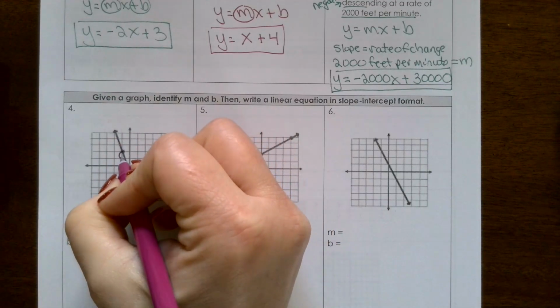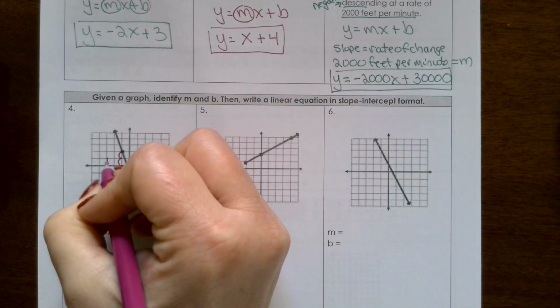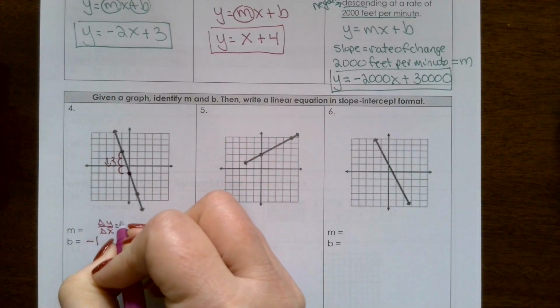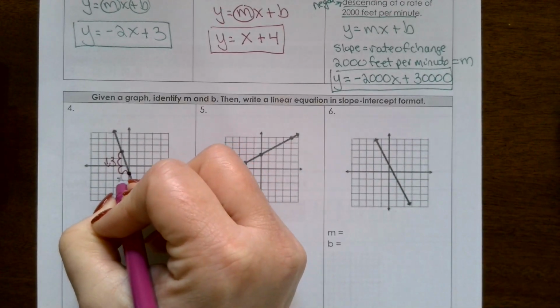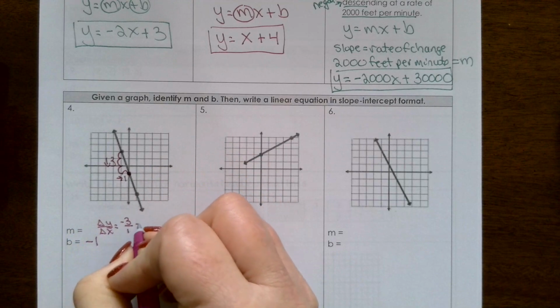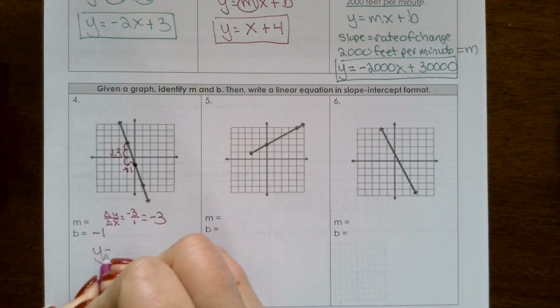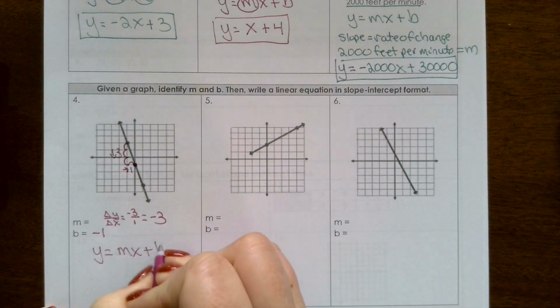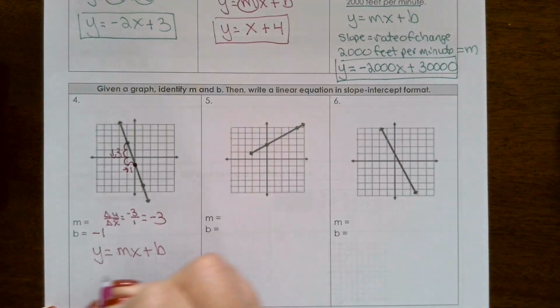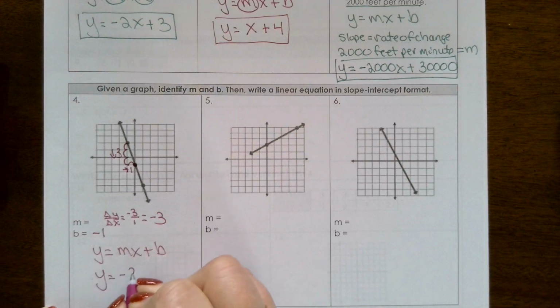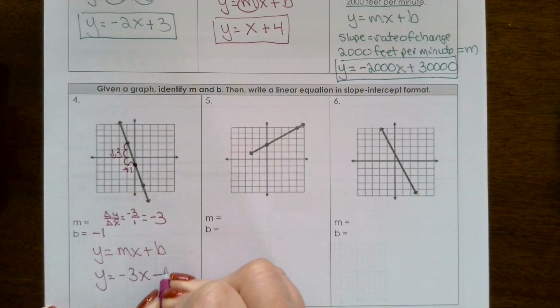So I'm going to count down 1, 2, 3, down 3, which is -3, to the right 1, +1, which equals -3. Substituting into the equation y equals mx plus b, I know that y equals -3x minus 1.